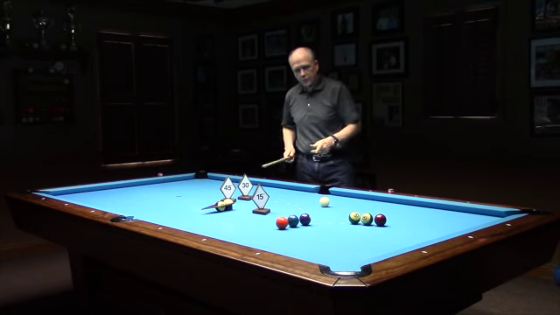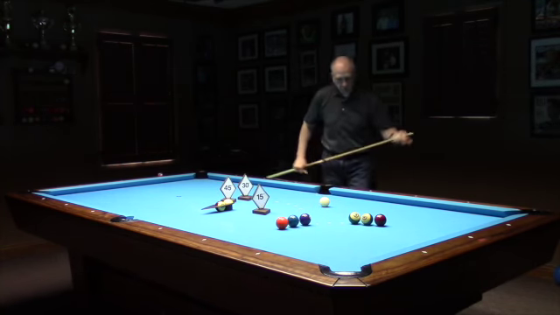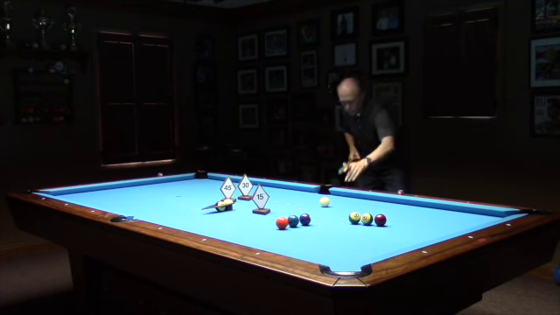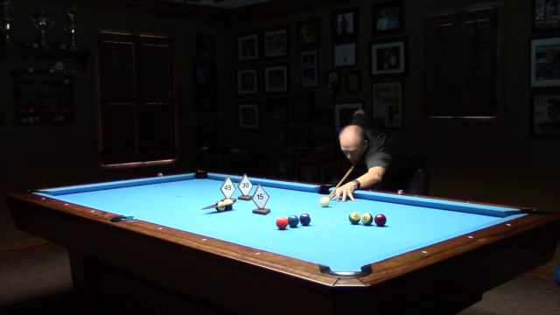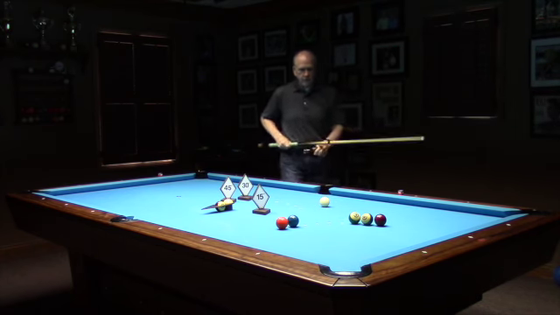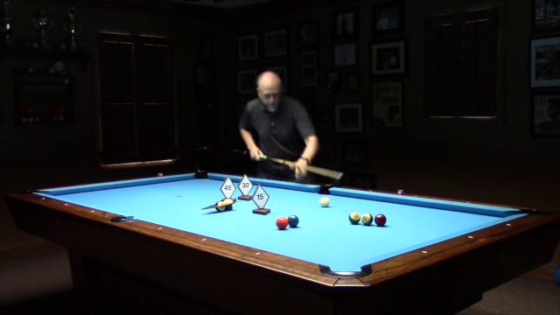I'm going to continue with the 15 for the next 2 shots, but I'll be using an inside pivot. Once again, 15 from the inside.